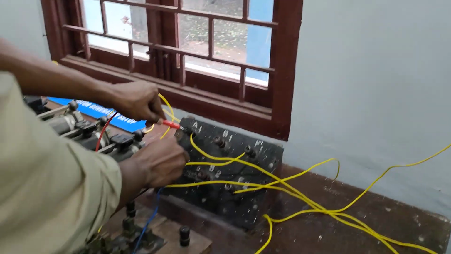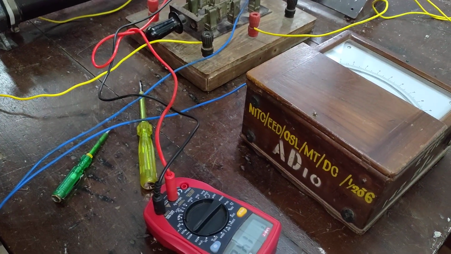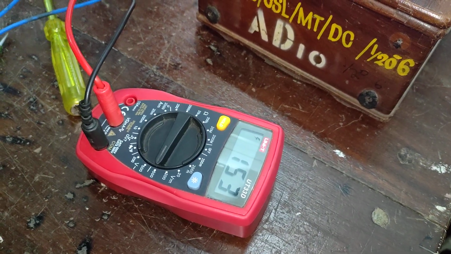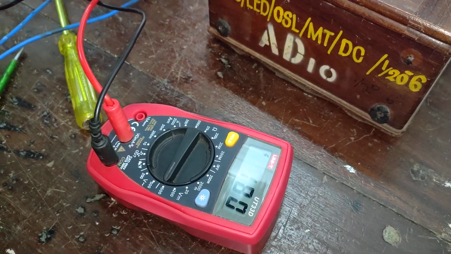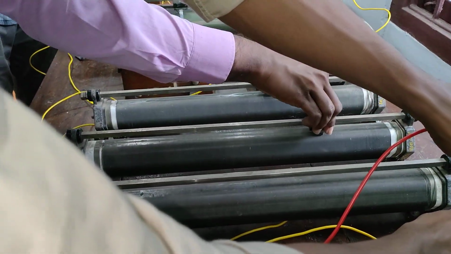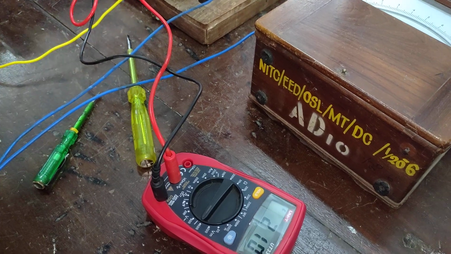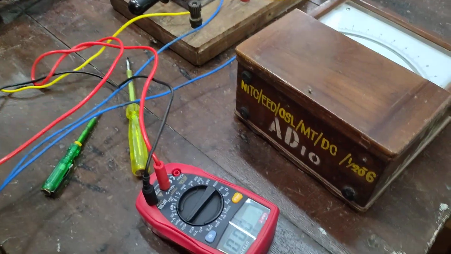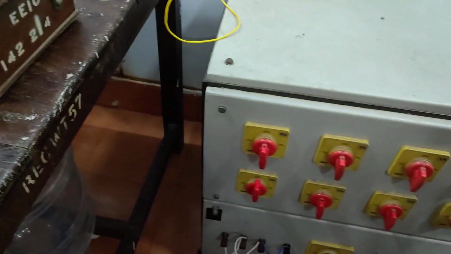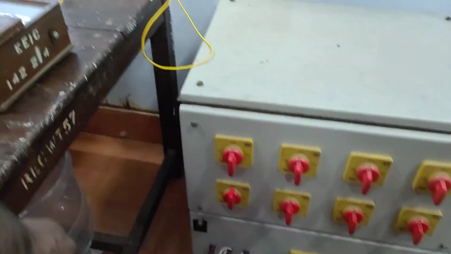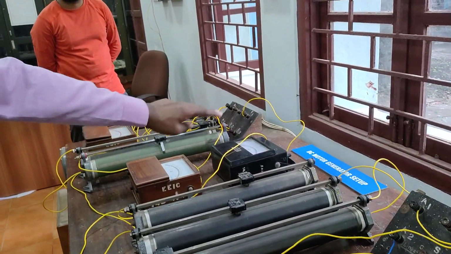It's 140. Our rated is 220 volts, so at least 210 we need to get. We got rated voltage, so you can take. Now we need to start the load. Switch on the load. Now we can take one no-load reading with all the currents, everything.